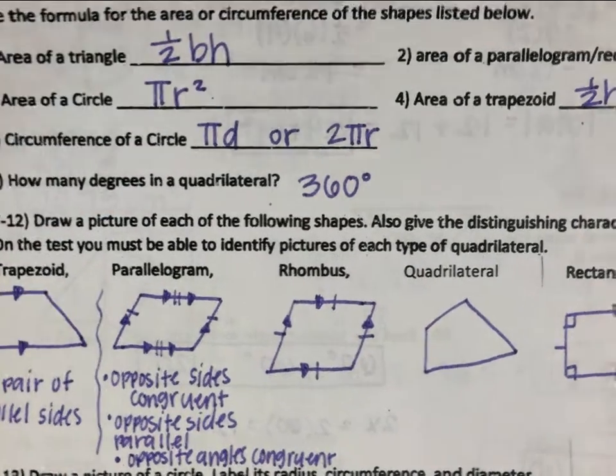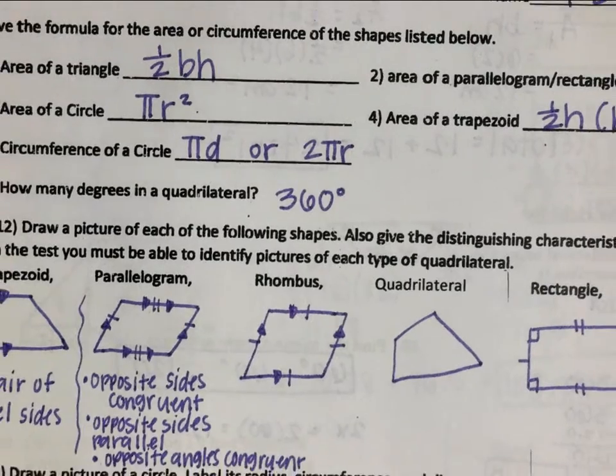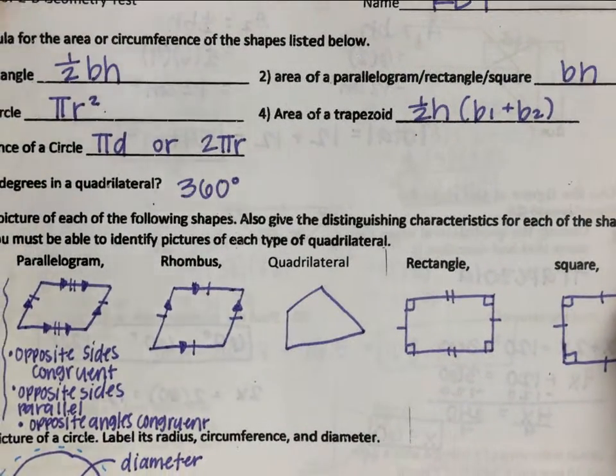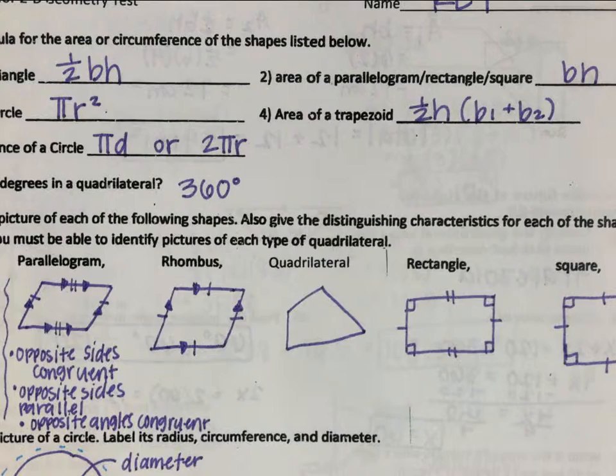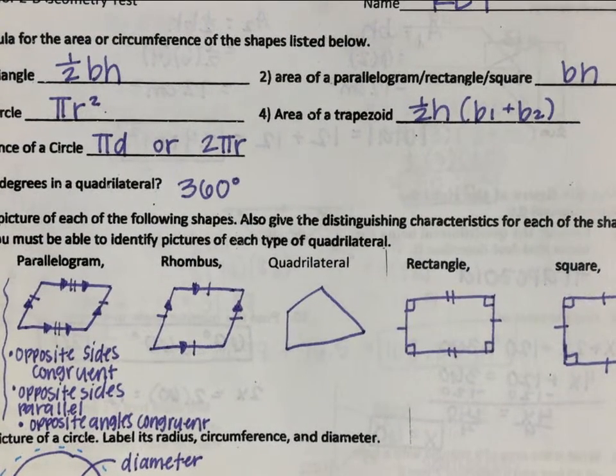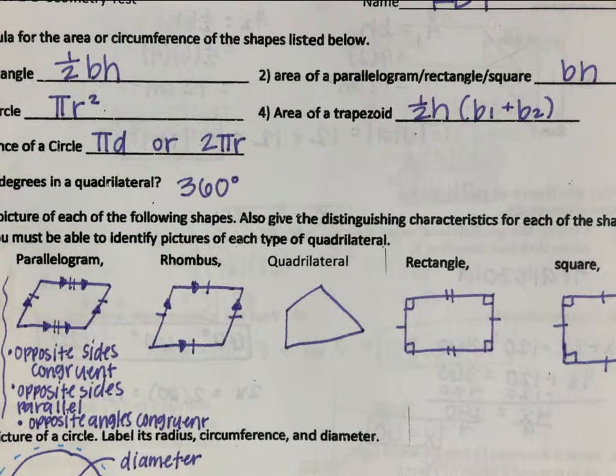Alright. Your formulas, I will give them to you. You need to know them and how to work them, but I will put them on the board for you. The only two that will not be up on the board, the two that you need to memorize, are how to find your radius and how to find your diameter. Remember, radius is the diameter divided by 2, and your diameter is 2 times the radius. Those are the only two that you need to know. Everything else I will put up here on the board for you. All of these right here, 1 through 4 or 1 through 5, I will give you.